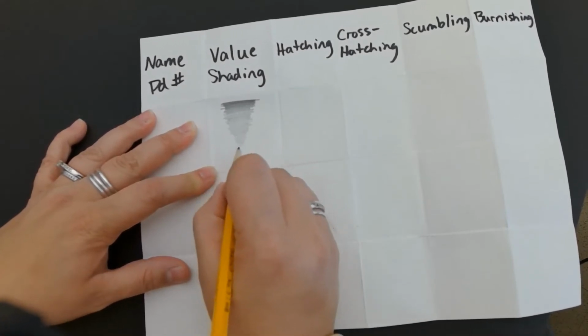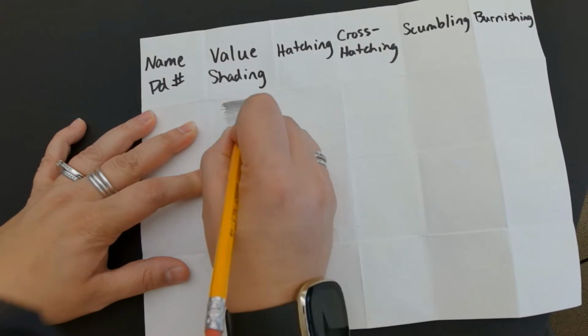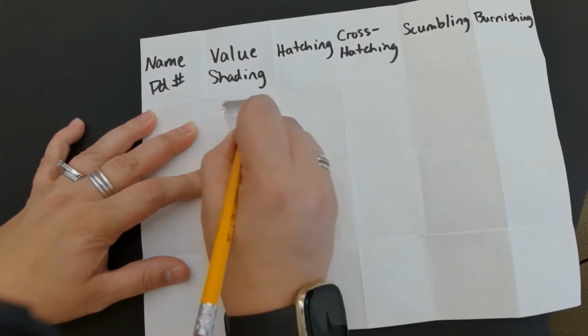How do you make it so perfect? Because I've been doing this for a very, very long time.